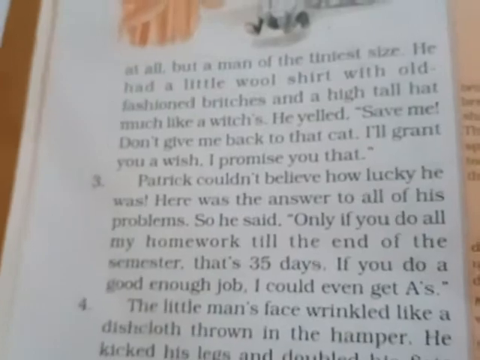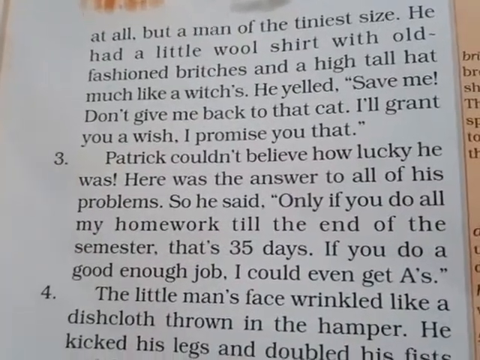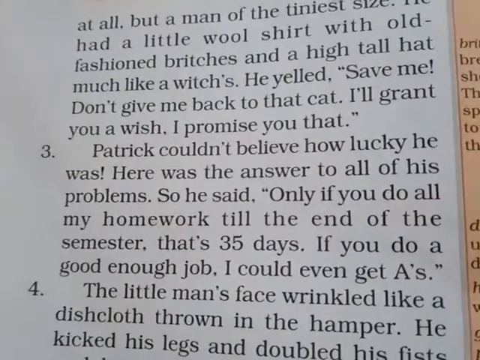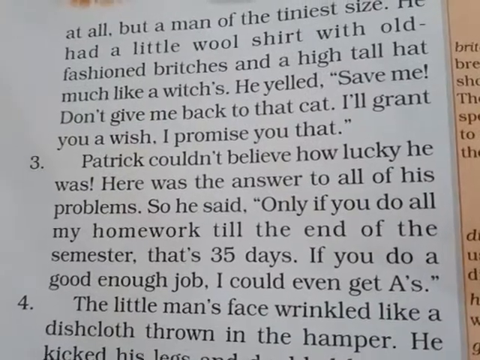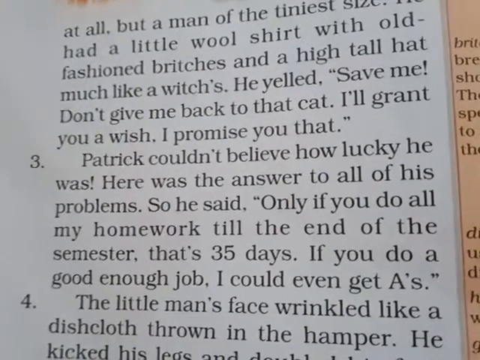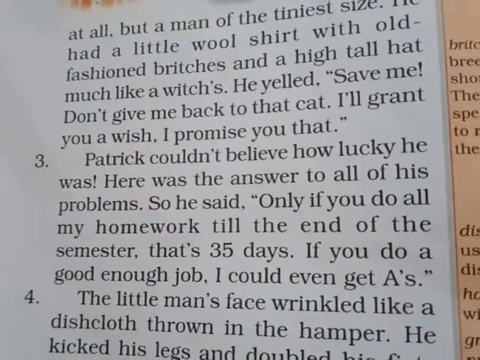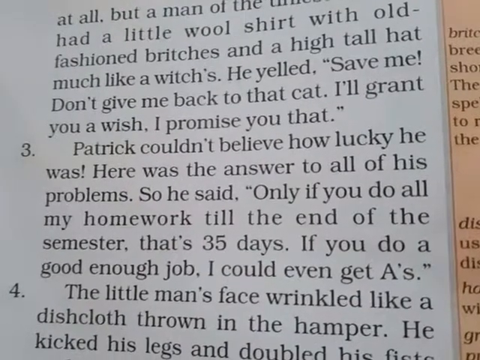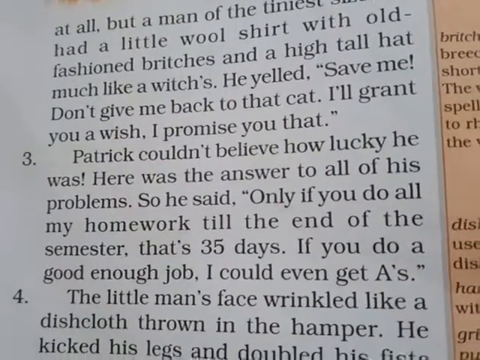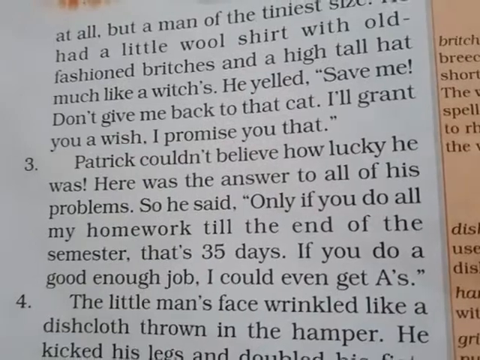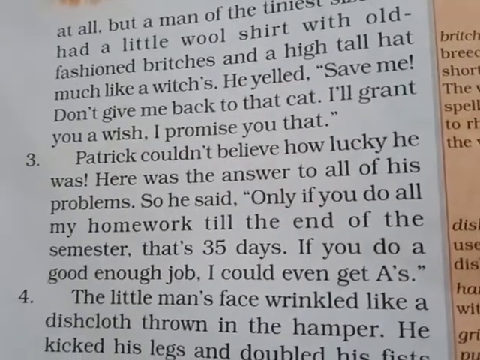Let's see the third paragraph. Patrick couldn't believe how lucky he was. Here was the answer to all of his problems. So he said, "Only if you do all my homework till the end of the semester, that's 35 days. If you do a good enough job, I could even get A's."